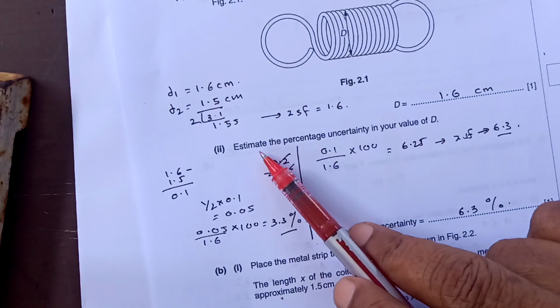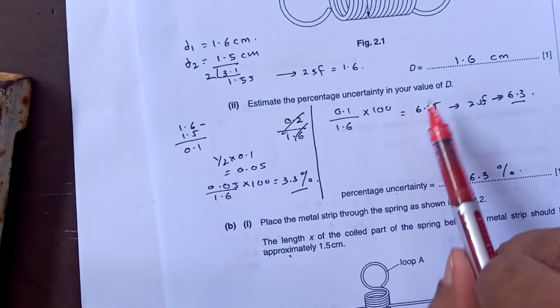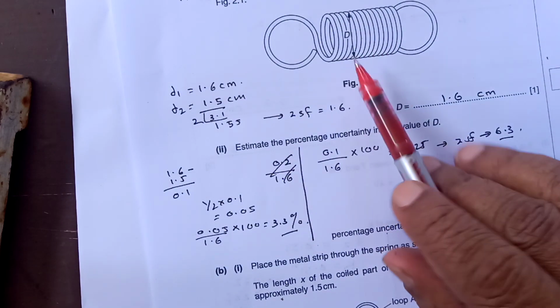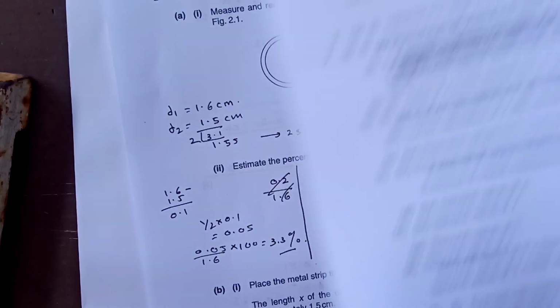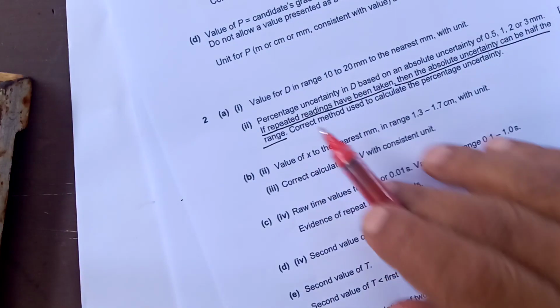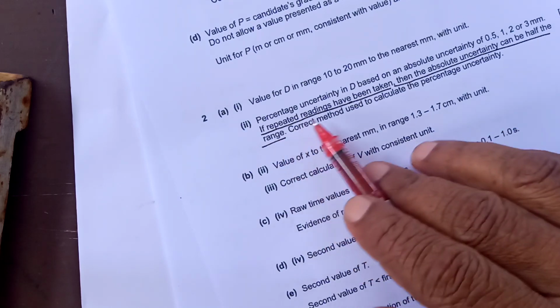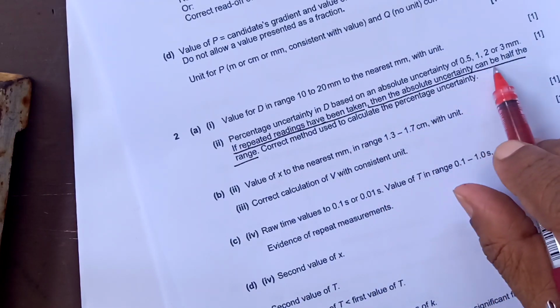Now, estimate the percentage uncertainty in your reading D. In the marking scheme, you can see here that for the percentage uncertainty, if repeated readings have been taken, then absolute uncertainty can be half the range.